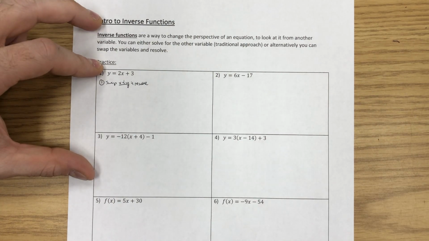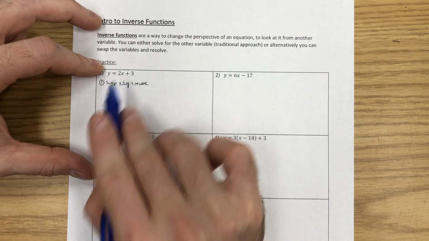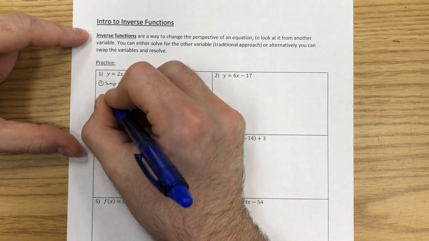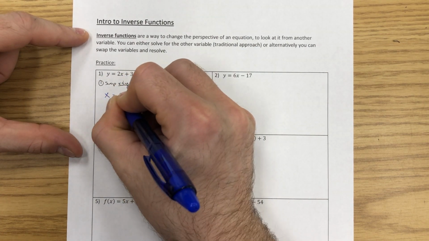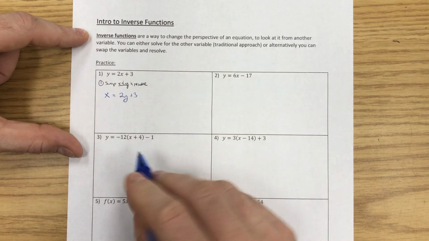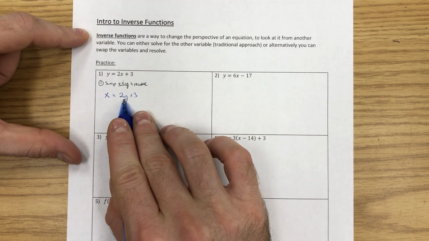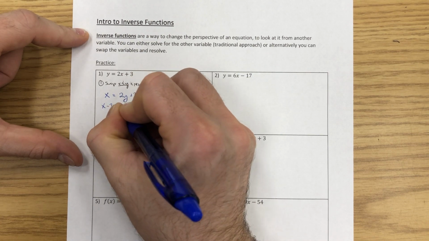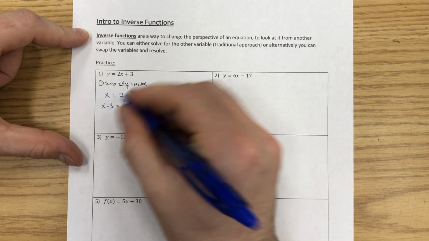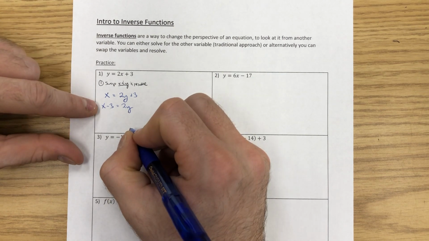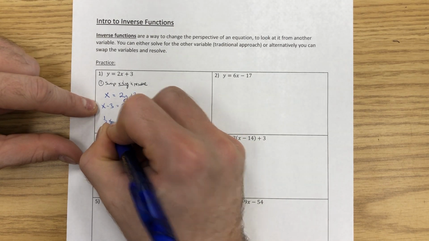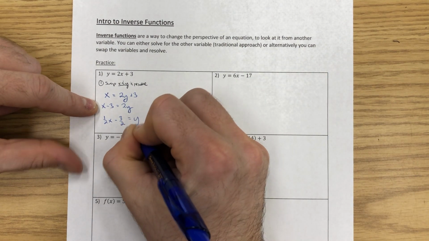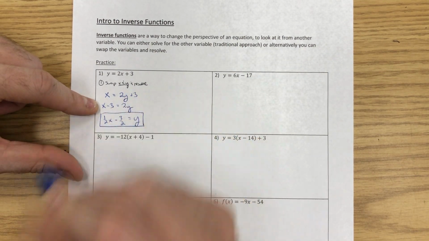So method number one entails us to swap the two variables. We're inverting them. We're looking at them from the approach of the other one, which means that this is x and this is y. And we're going to resolve for y, which means we do a couple things. We subtract 3 and we divide by 2. So if I divide everything by 2, that's going to be half of x and 3/2 is equal to y. And this would be our answer.